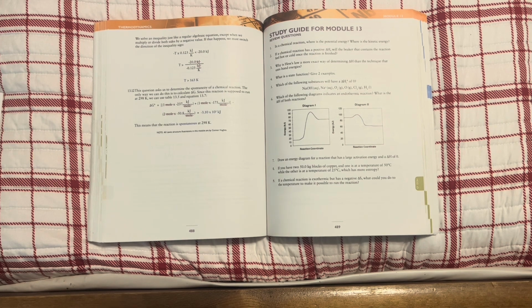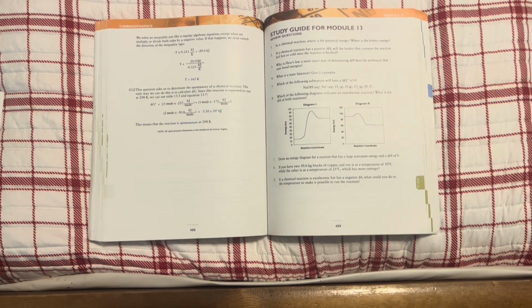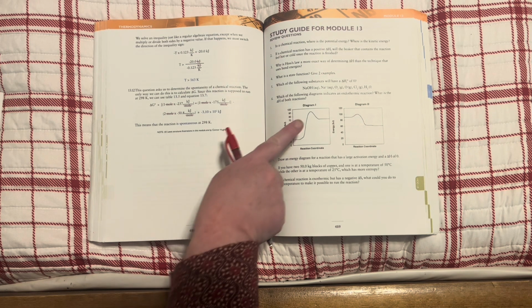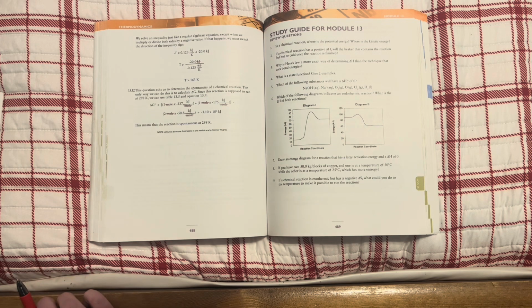All right, number 7. Draw an energy diagram for a reaction that has a large activation energy and a delta H of 0. Okay, so if the delta H is 0, the reactants and the products have to have the same potential energy. And then a large activation energy means you need this hump in the diagram to be large at the intermediate state.